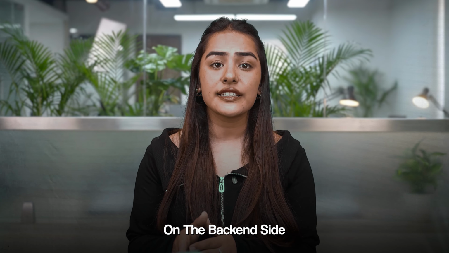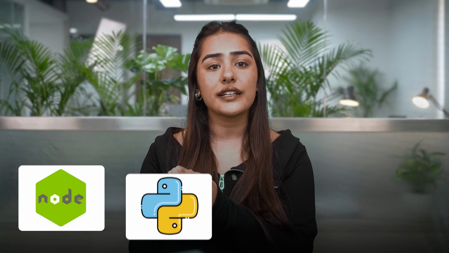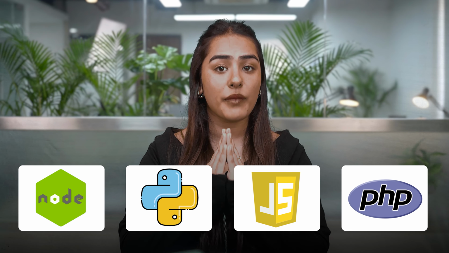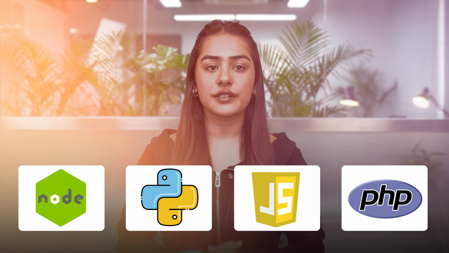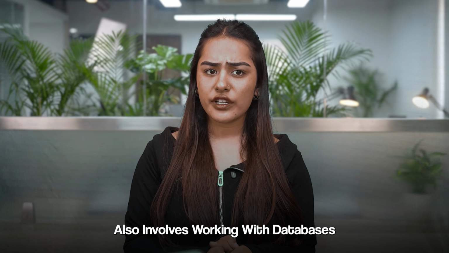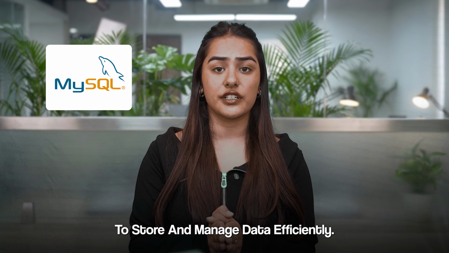On the back-end side, technologies like Node, Python, Java, or PHP are used to manage servers, handle business logic, and process users' requests. Full-stack development also involves working with databases such as MySQL to store and manage data efficiently.